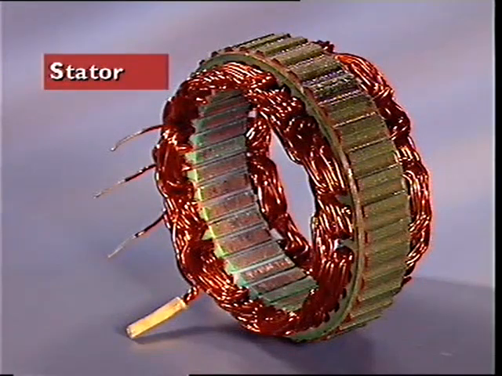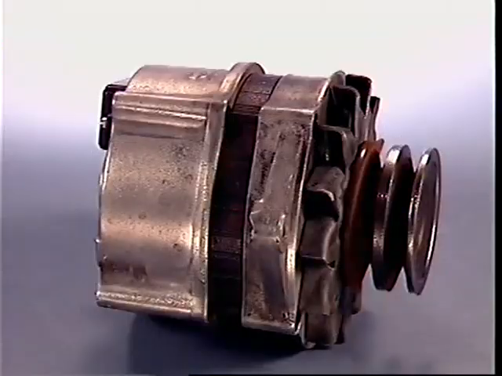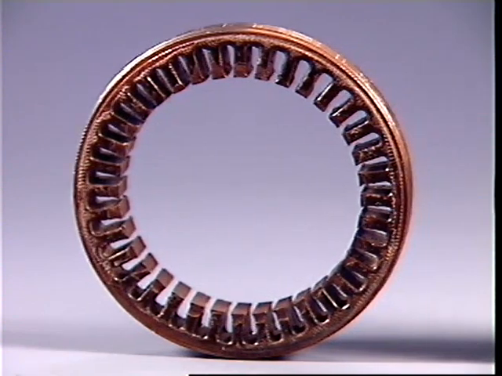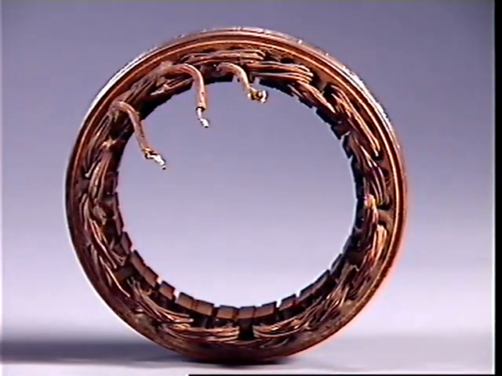This section examines the stator. The stator is mounted between the 2 end brackets. It consists of a cylindrical laminated iron core which carries the 3-phase windings in slots on the inside.